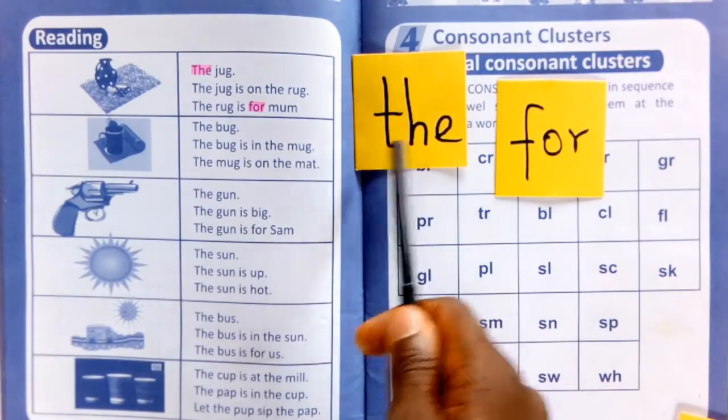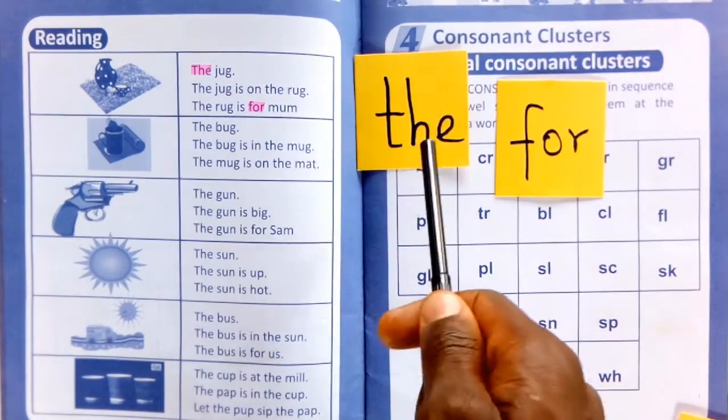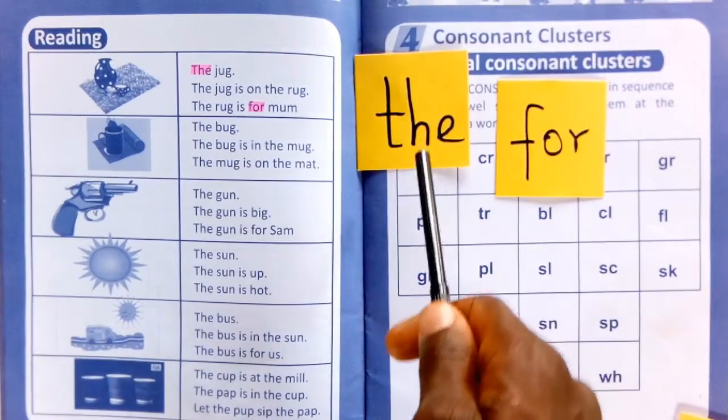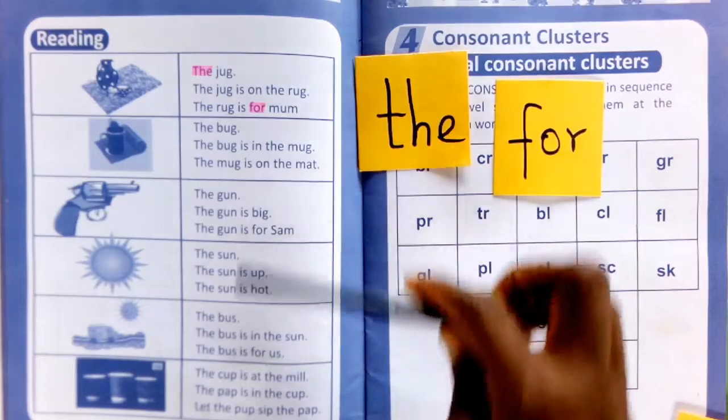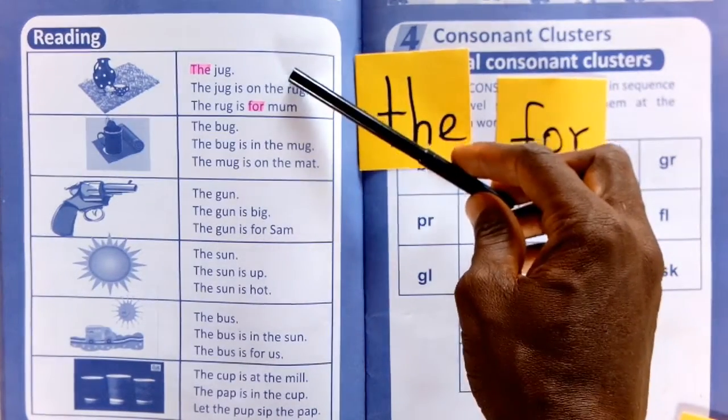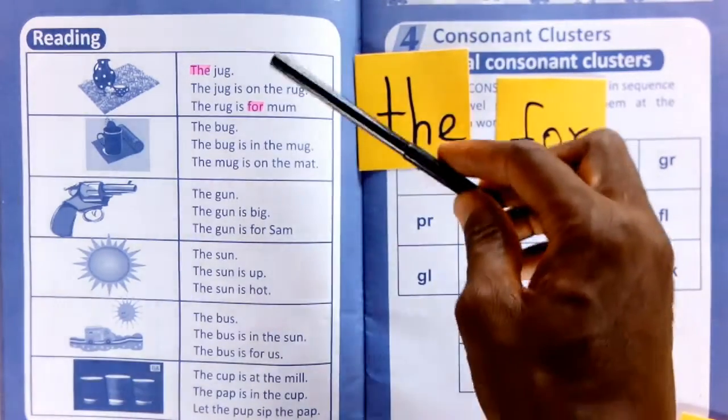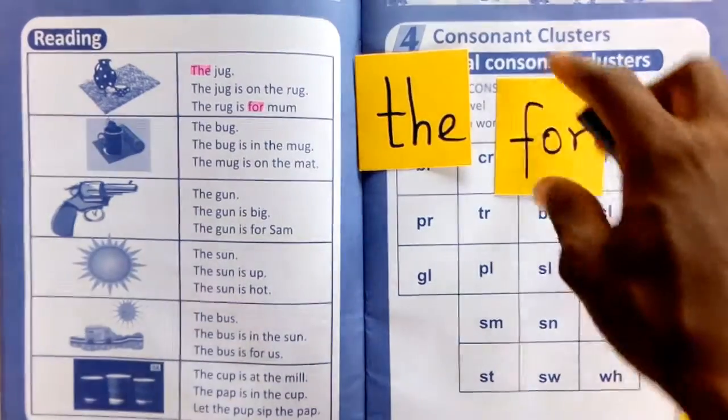So you give them this. When they see this T-H-E, they know it is the. No need to say T-H-E, the. Just say the, for. And then with this, they should be able to read through from beginning to the end.